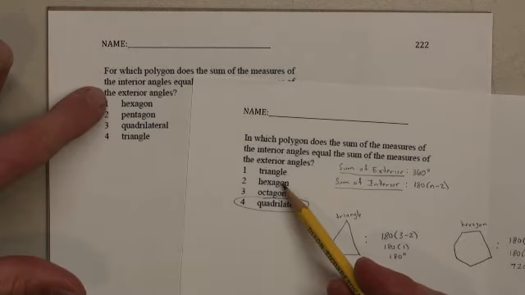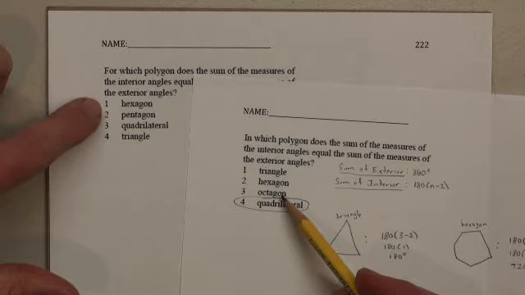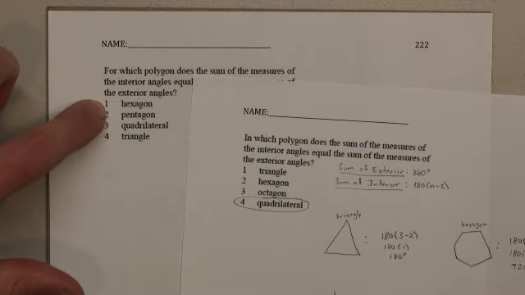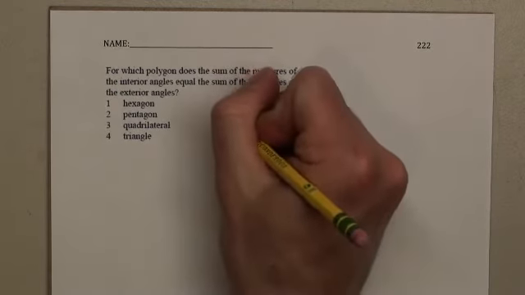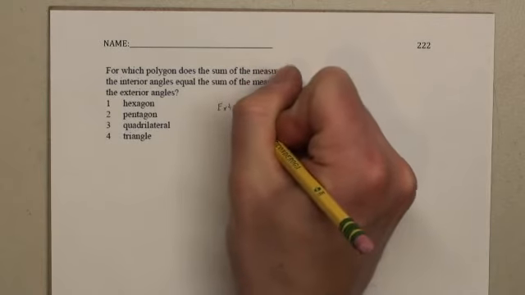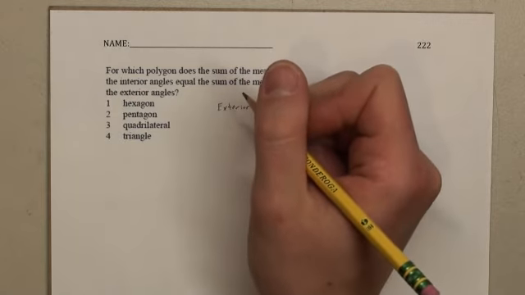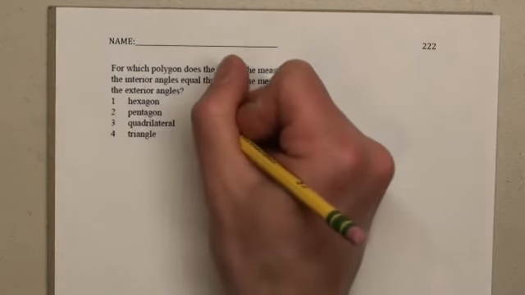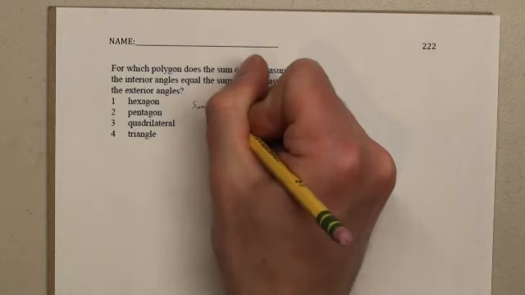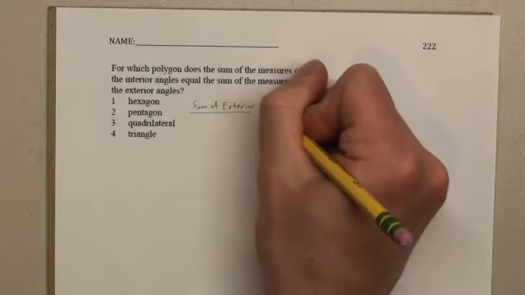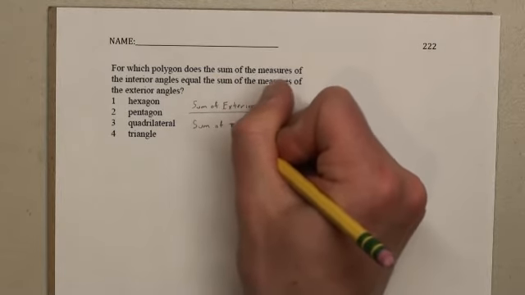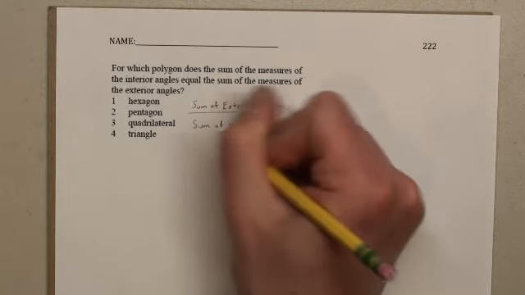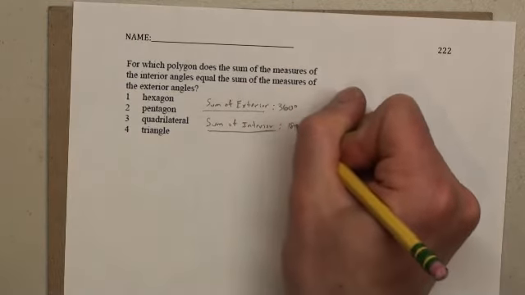Triangle, hexagon. Oh, they gave us a pentagon instead of octagon. Quadrilateral and triangle. But let's go through the process. First, the sum of the exterior angles is always 360, and the sum of the interior angles is 180 times n minus 2.